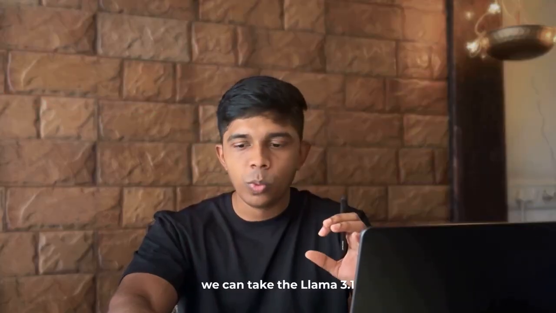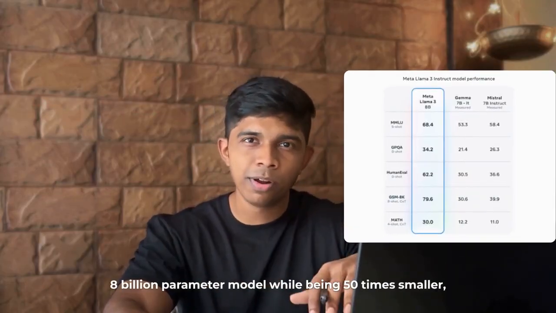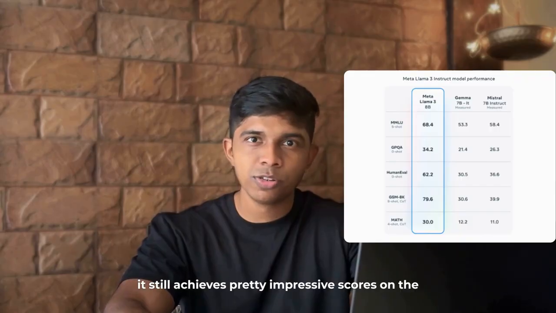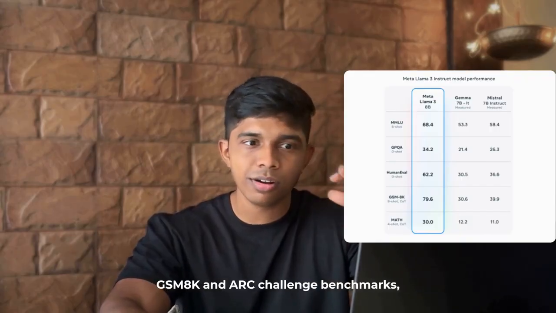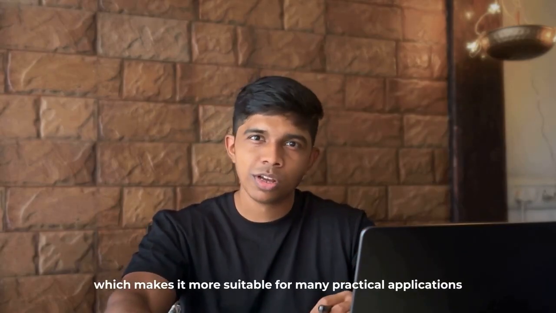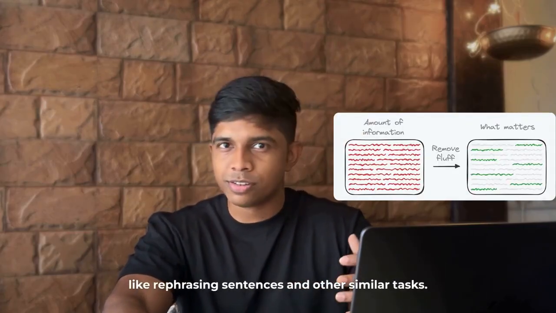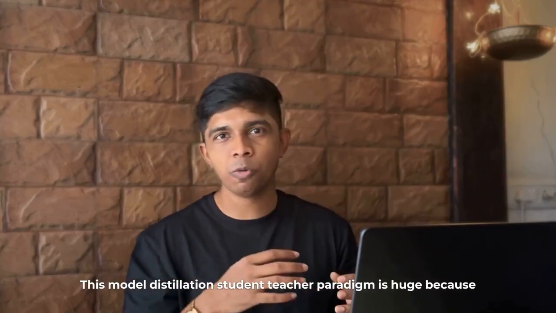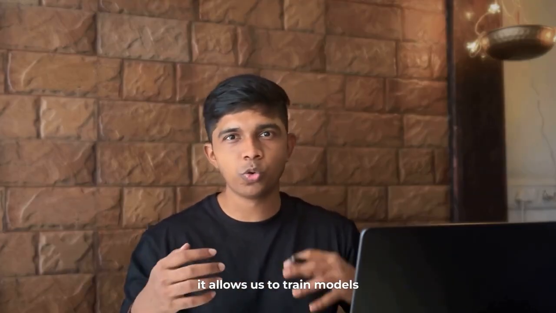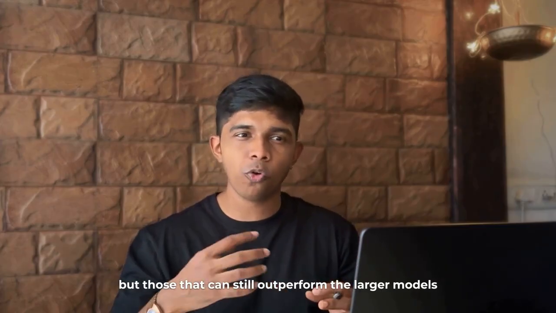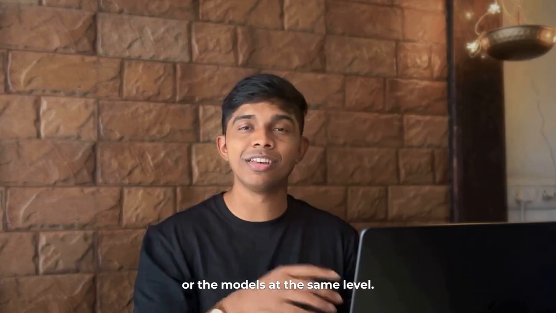So in this case, we can take the Llama 3.1 8 billion parameter model. While being 50 times smaller, it still achieves pretty impressive scores on the GSM 8K and ARC challenge benchmarks, which makes it more suitable for many practical applications, like summarizing, like rephrasing sentences, and other similar tasks. This model distillation student-teacher paradigm is huge because it allows us to train models which are much smaller, but that can still outperform the larger models or the models at its same level.